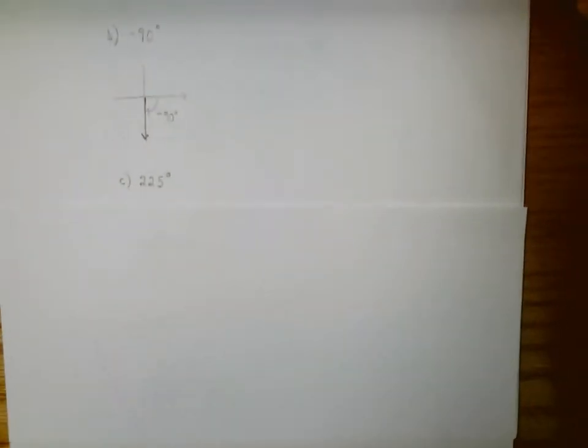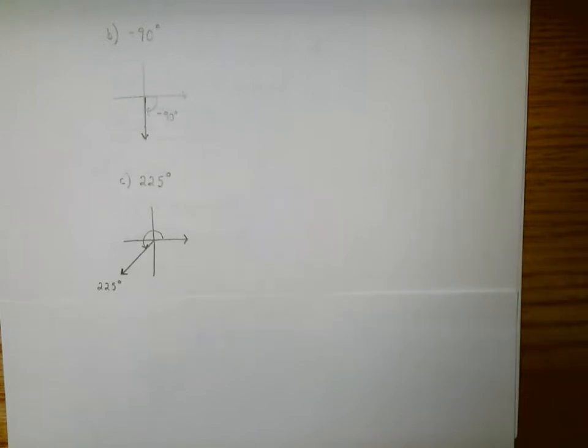The next angle we're asked to sketch is a 225-degree angle. Once again, vertex at the origin, initial side on the positive x-axis, counterclockwise rotation for a positive angle measure, 225 degrees terminates in quadrant number 3. Also want to show you here another way that I can label my angle measure. Rather than writing the measure by the rotation, I've put it out by the arrow at the end of the terminal side, and that's acceptable as well.